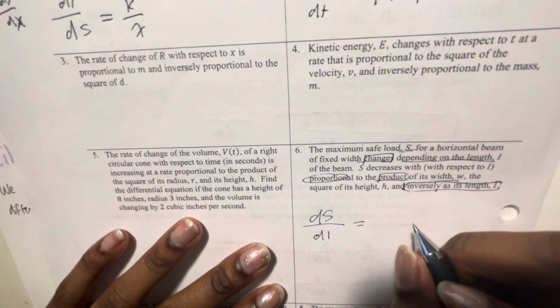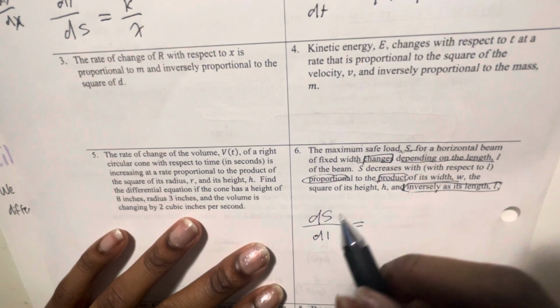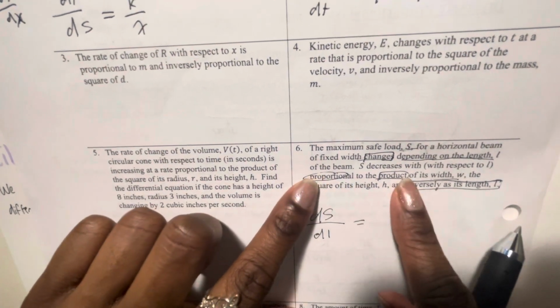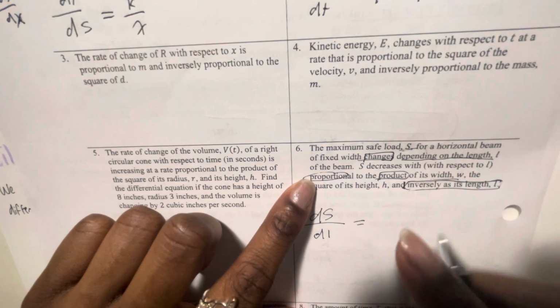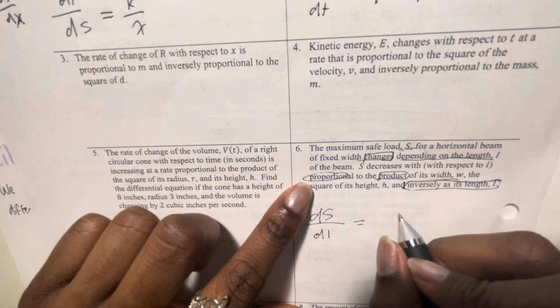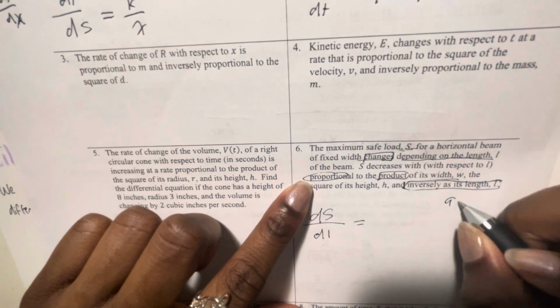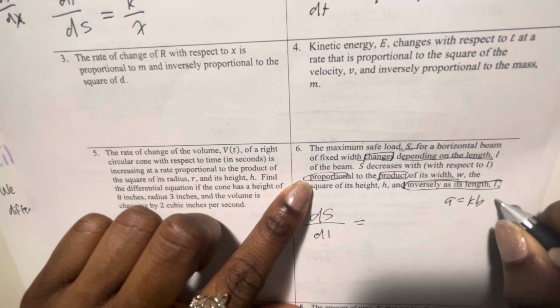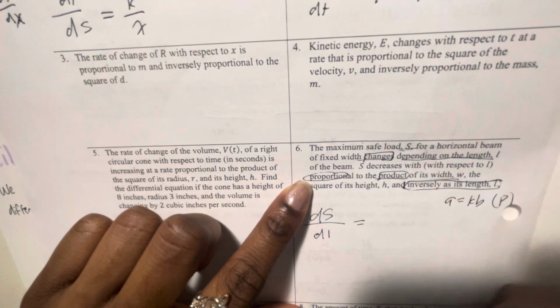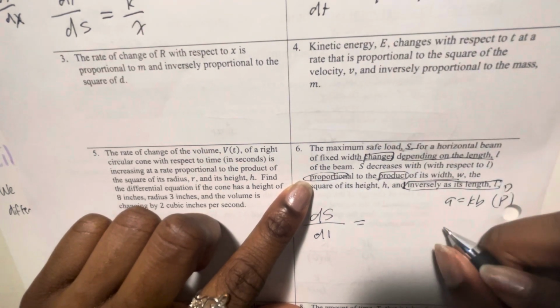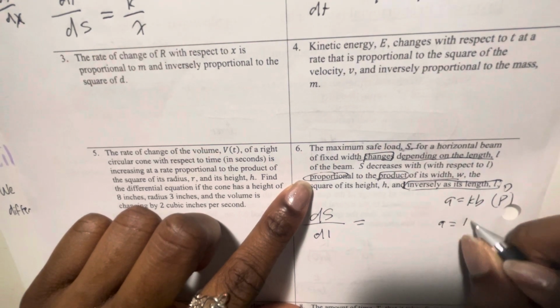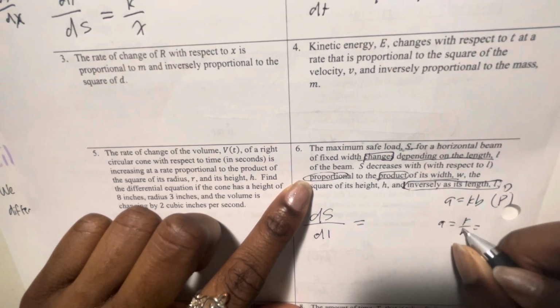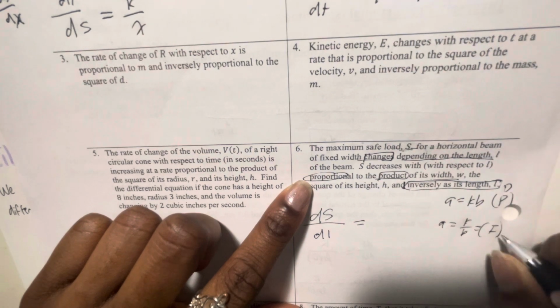And it says that the change of S with respect to L is proportional to the product of its width, W, and height. So this is actually combining both formulas, because remember, A equals KB is directly proportional, and then A equals K over B is inversely proportional.